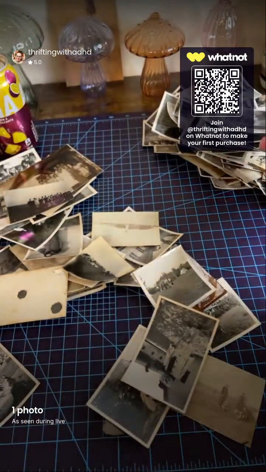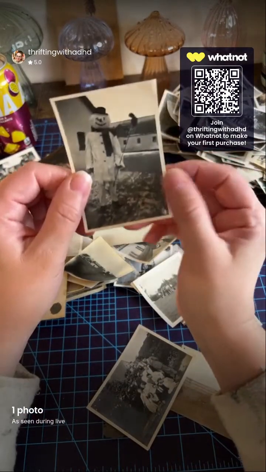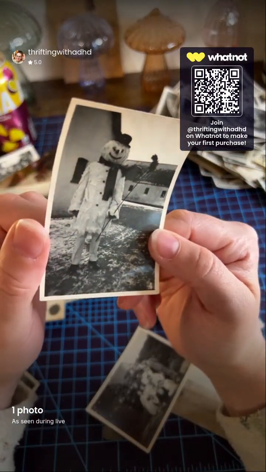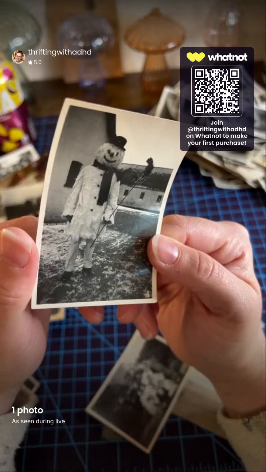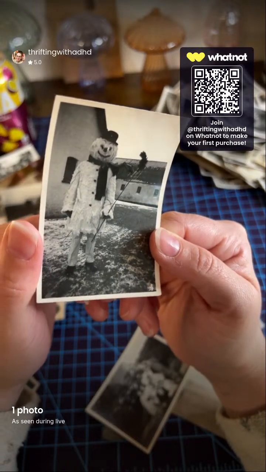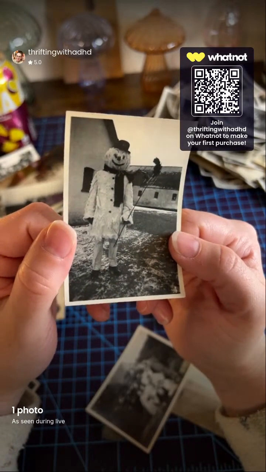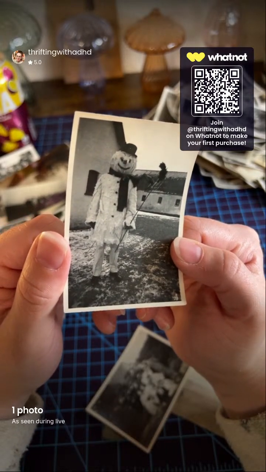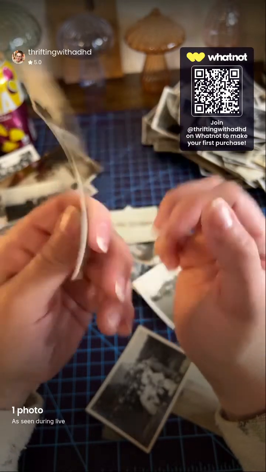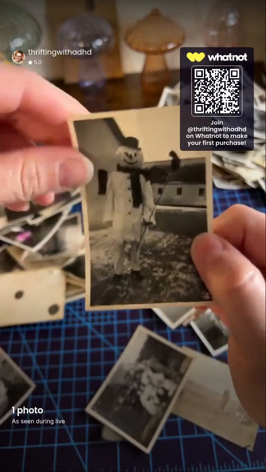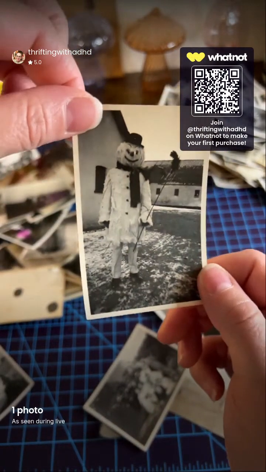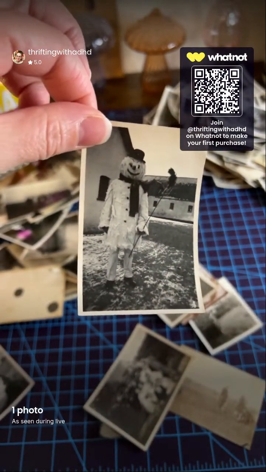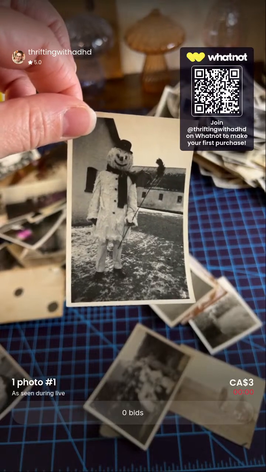Oh my gosh, this next one is hilarious. What the heck? I forgot about this one. It's a person holding some sort of duster looking thing, but look, they're in a snowman or pumpkin costume. There's no date on it, but that's pretty wild. It's kind of creepy. That's running right now for $3.